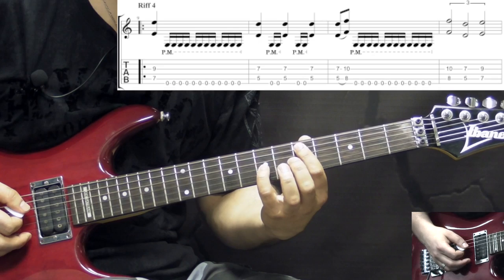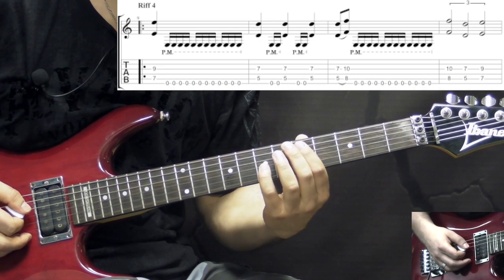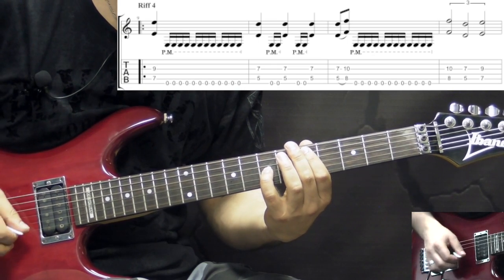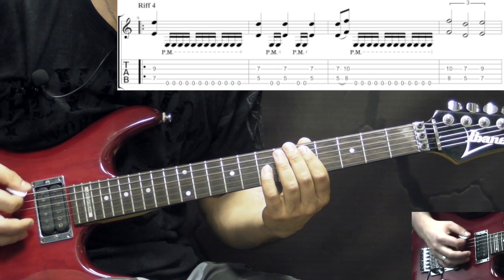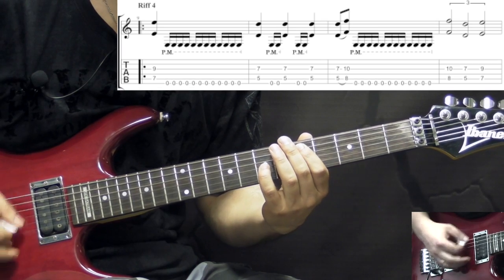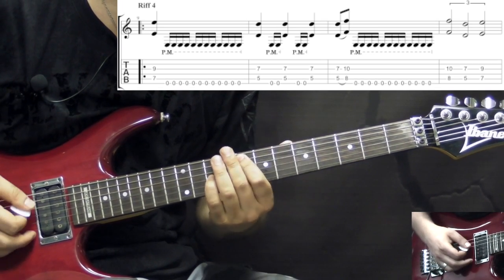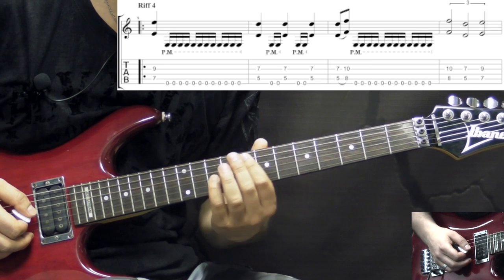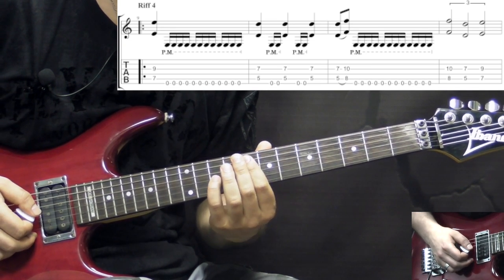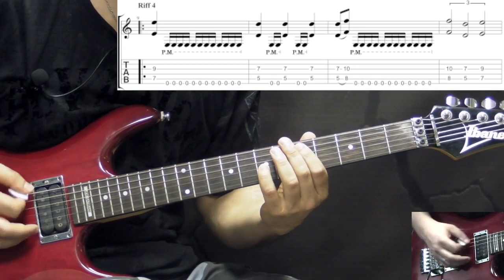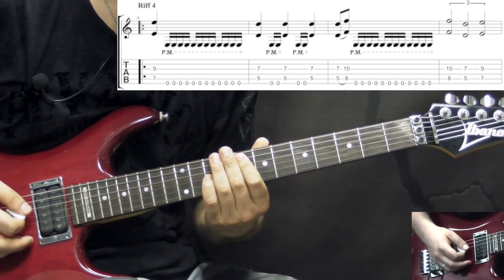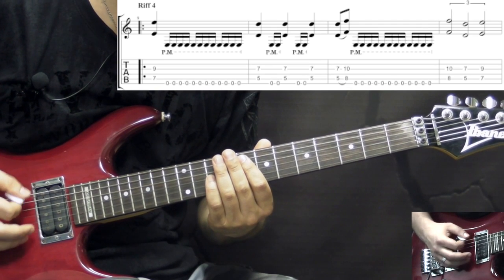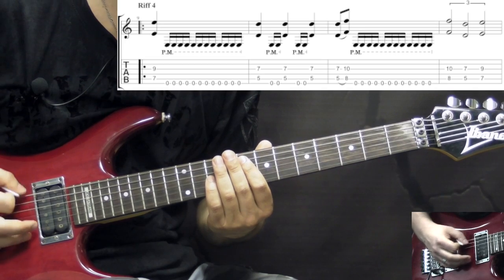Then we go down to the D octave, so we have here. So it's playing the octave alternating with the low E string palm muted 16th notes as well. And then we play it 3 times, and then for the 4th time we slide up to the F octave, so here on the 8th position. And then again it's followed by low E string 16th notes, palm muted.